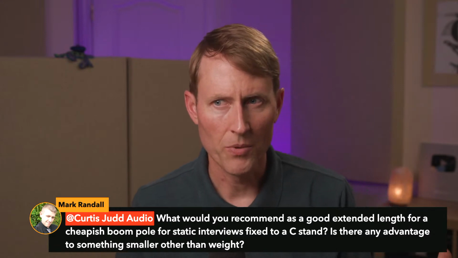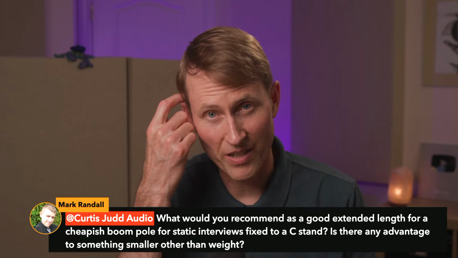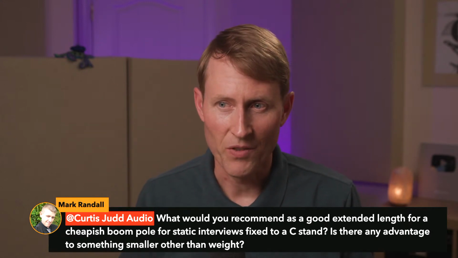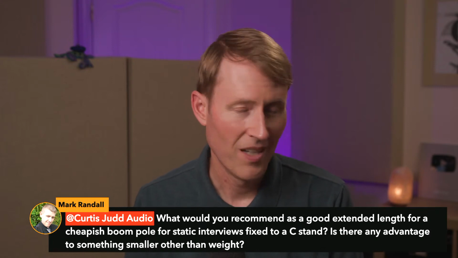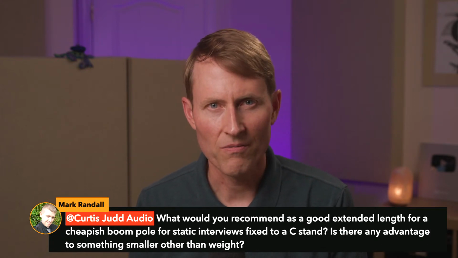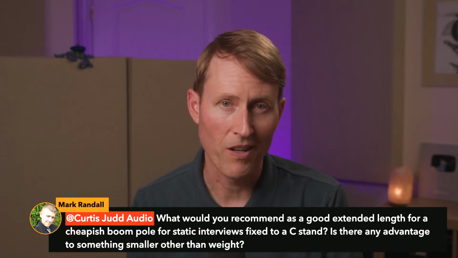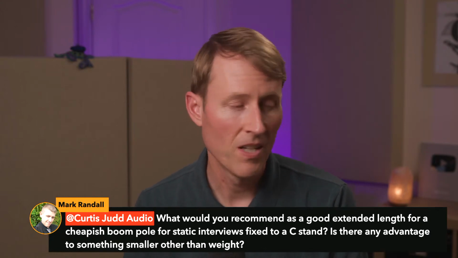I think once you're on a boom pole, as long as nobody hits the stand, you should be fine. Even shock mounts, I'd still use a shock mount if you're doing paid work. A shock mount can still be helpful if there are vibrations in the area. So I still use one, but those are my thoughts on that. But yeah, I think you can get away with a much less expensive boom in that case.